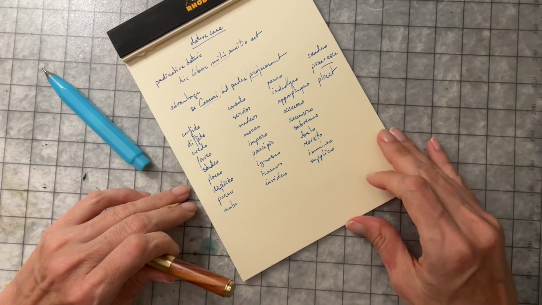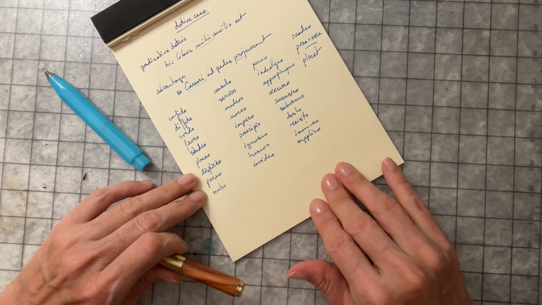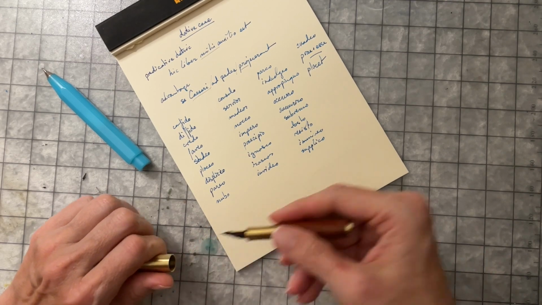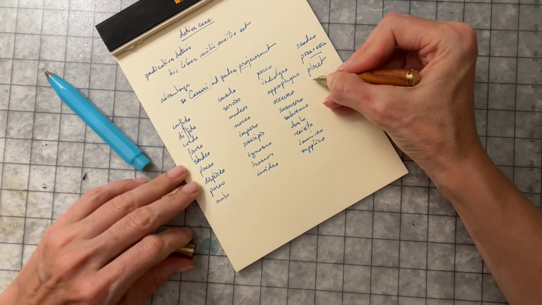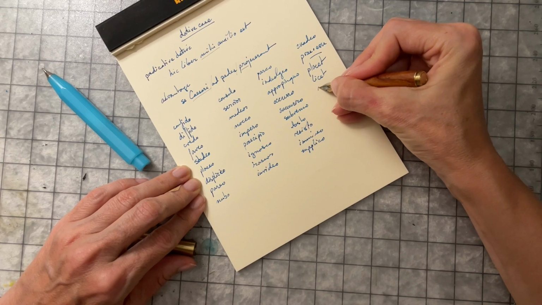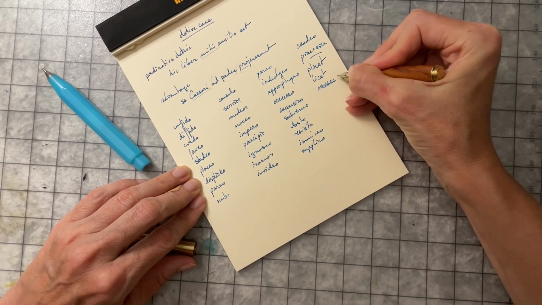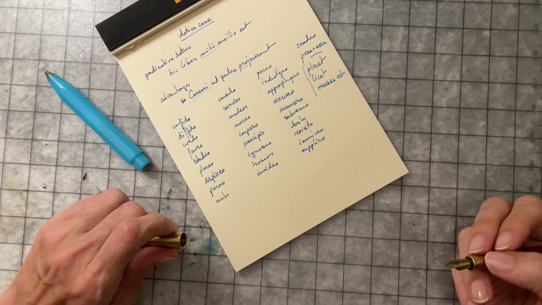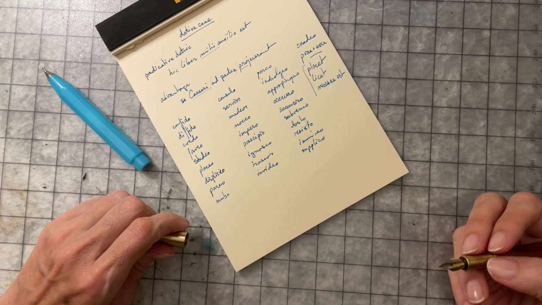There are lots of ways that impersonal verbs take the dative. Placet, licet, it is allowed, or necesse est, it is necessary.